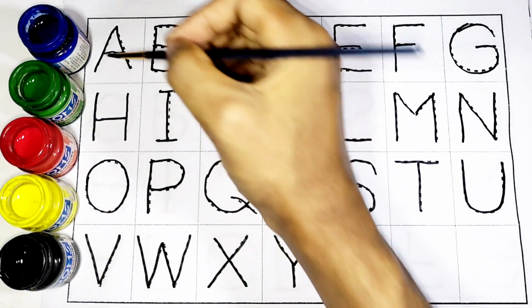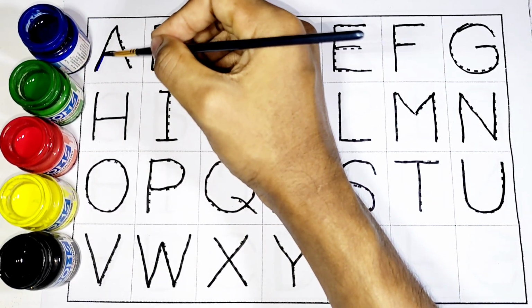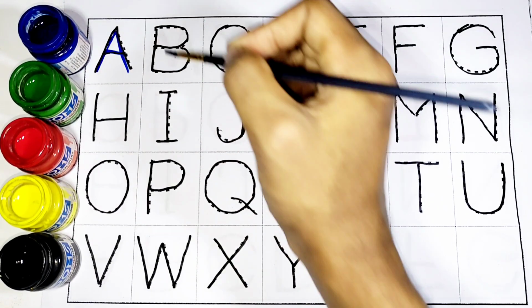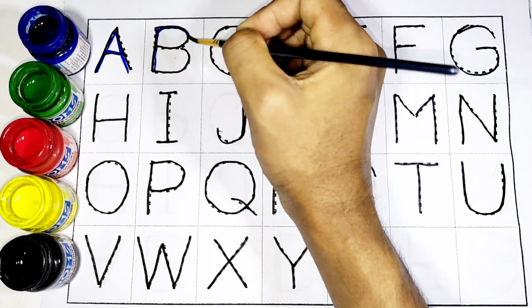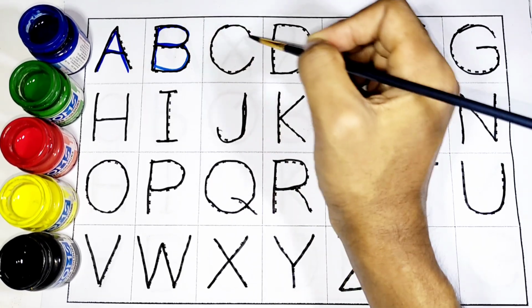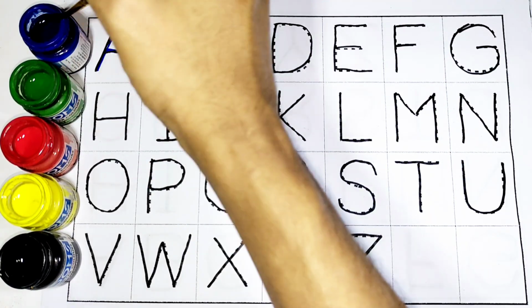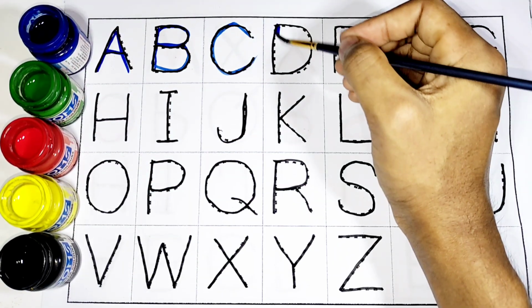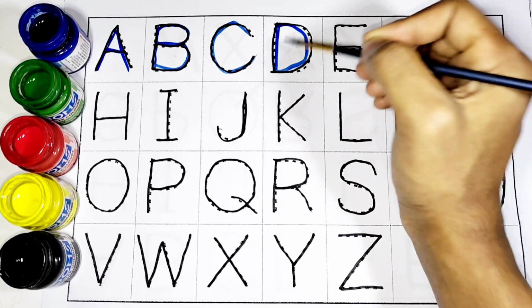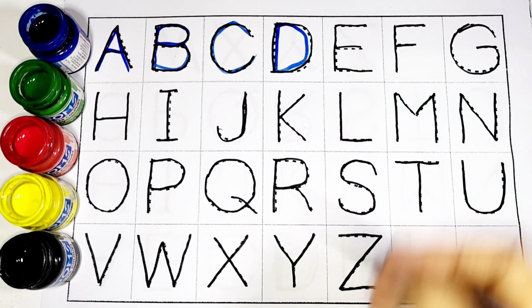Now we are mixing blue color. The alphabet of A. And the next one is B, and the next one is C. C for cow, C for cat. The next one is D. D for dog.